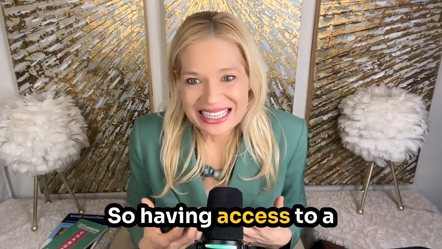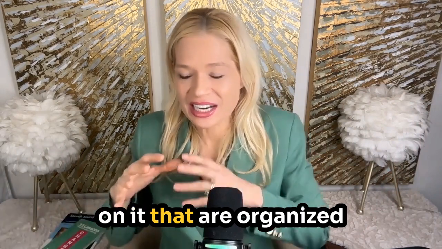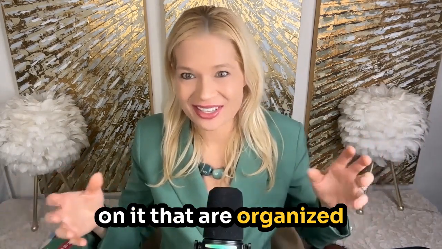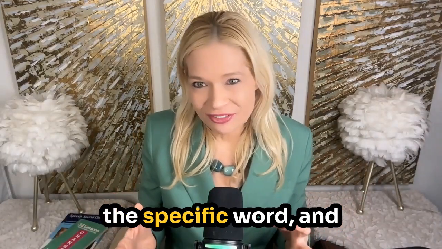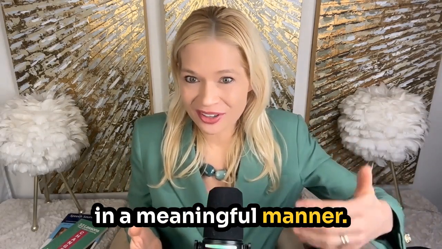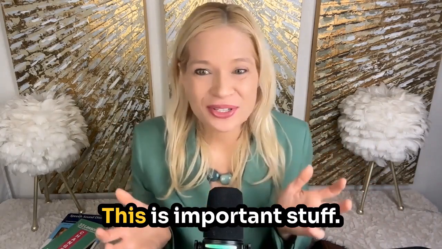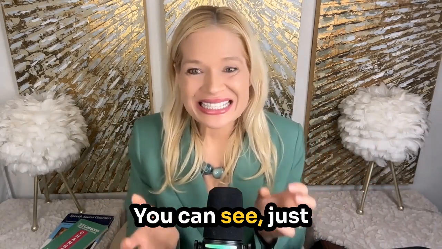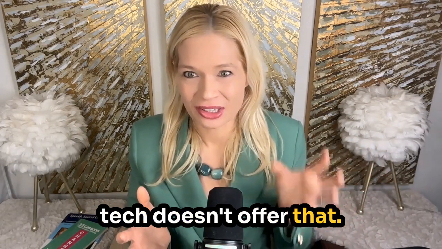So having access to a device with 4,000 words on it that are organized by their function, their feature, their class, and the specific word, and that the children are using in a meaningful manner and interacting with another, or even simply exploring it. This is important stuff.